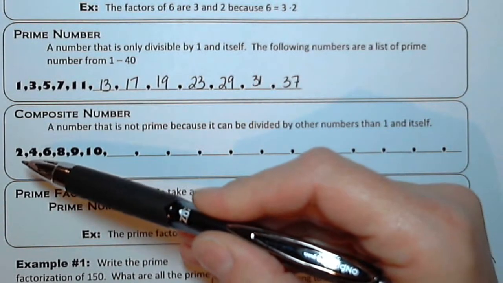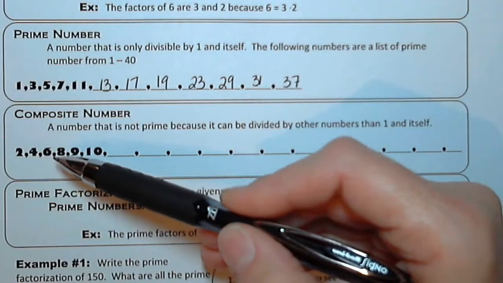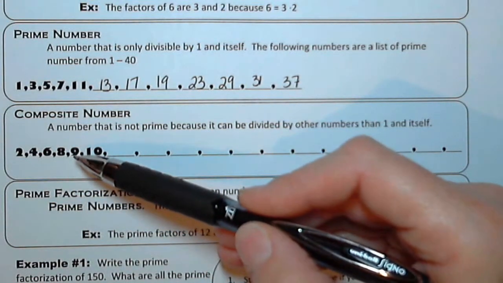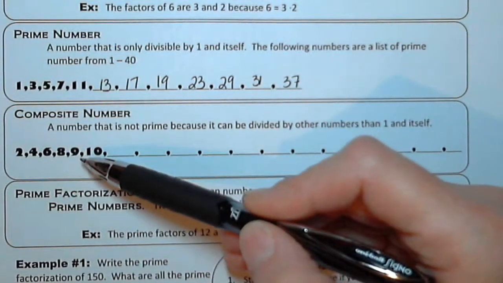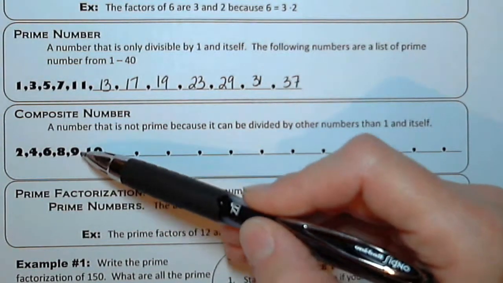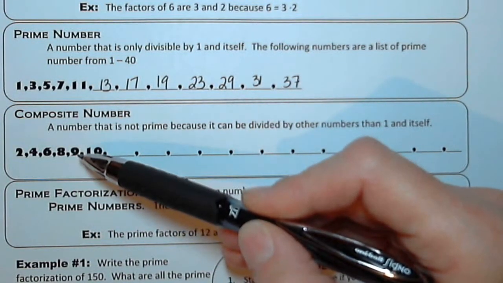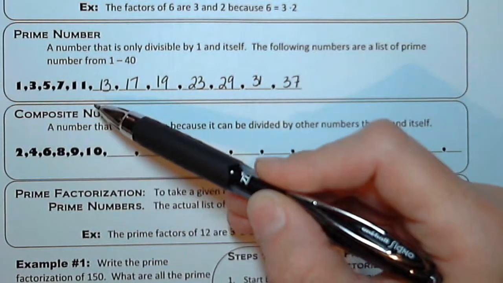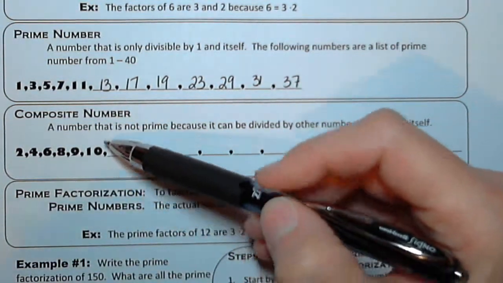So 4 is the smallest one, followed by 6, 8, 9. Now it's not an even odd number situation, you can see that. 9 is divisible by 3 and 9 and 1, so that automatically makes it a composite number. And then 10.